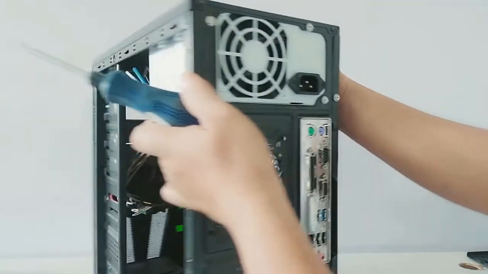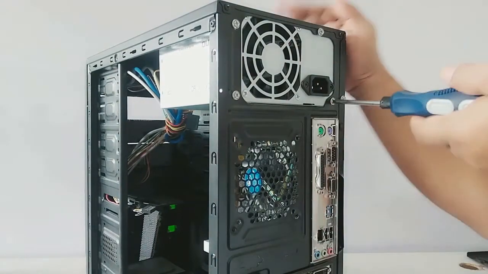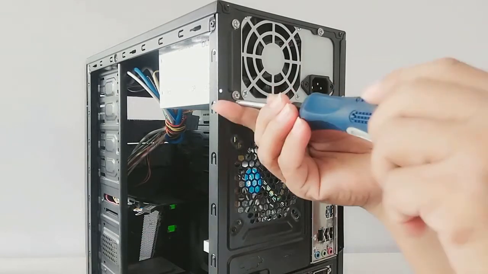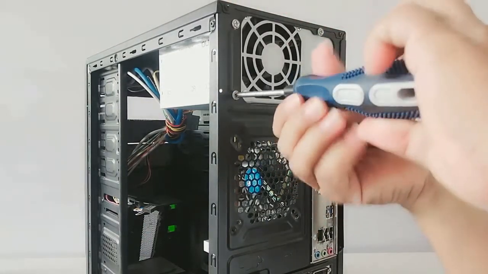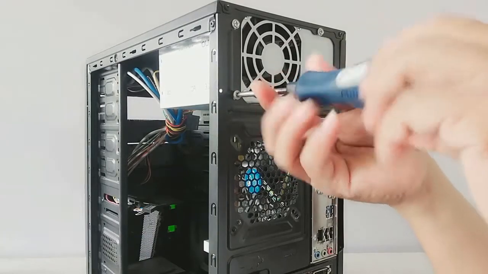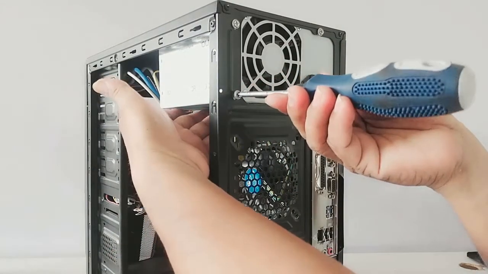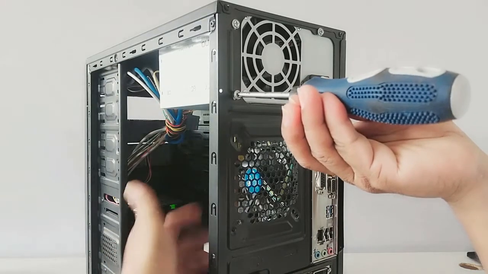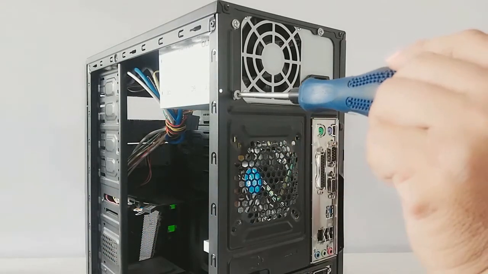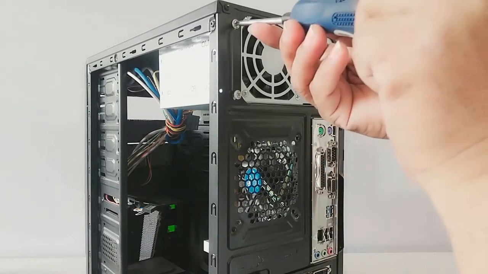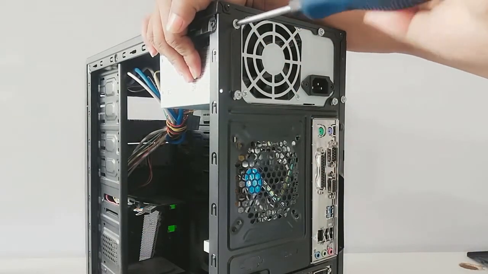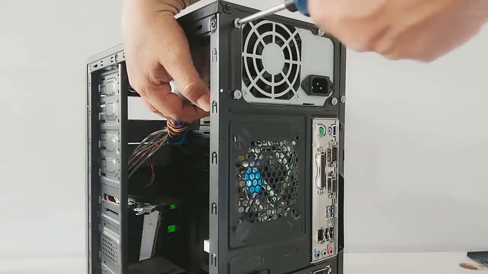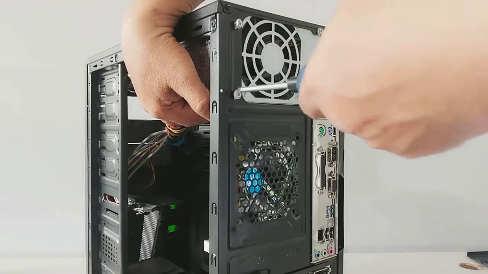Okay, you have to unscrew. You have to be very careful with this, because when you remove the screws, the power supply will fall inside, and some of the parts of the motherboard will be damaged. So we have to be very careful with this. Okay, so first you're going to hold this one. Okay, hold.